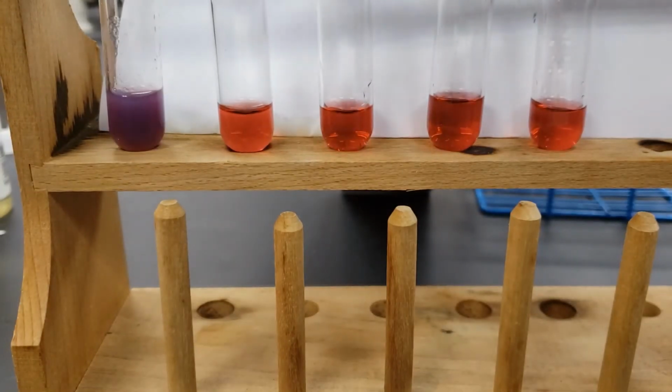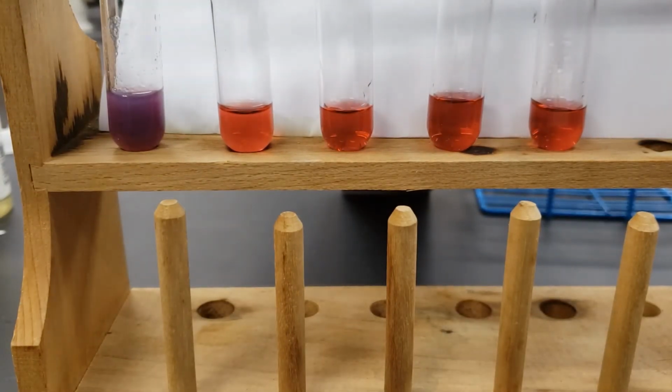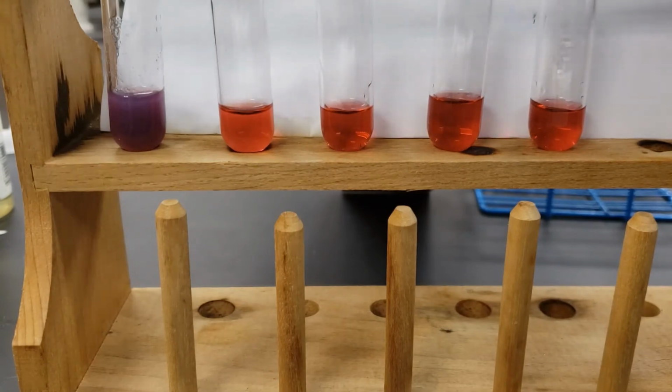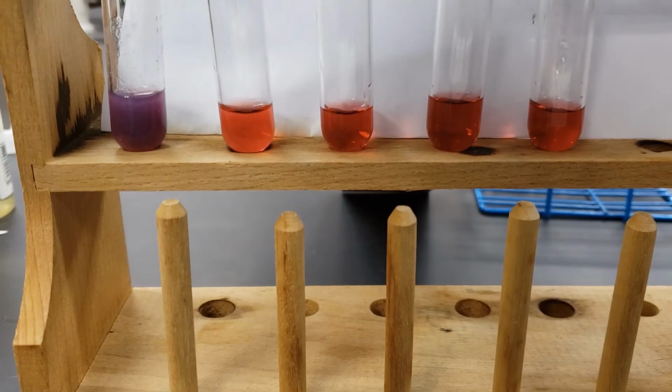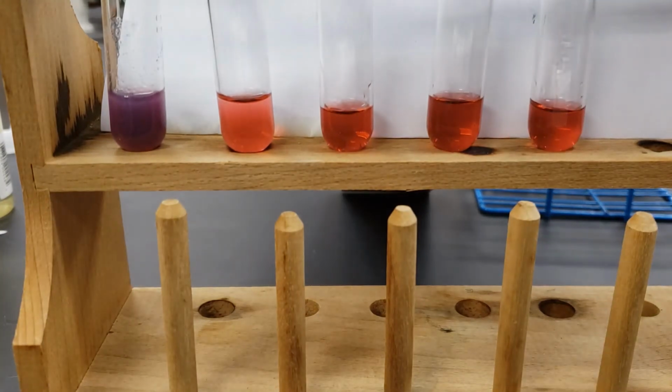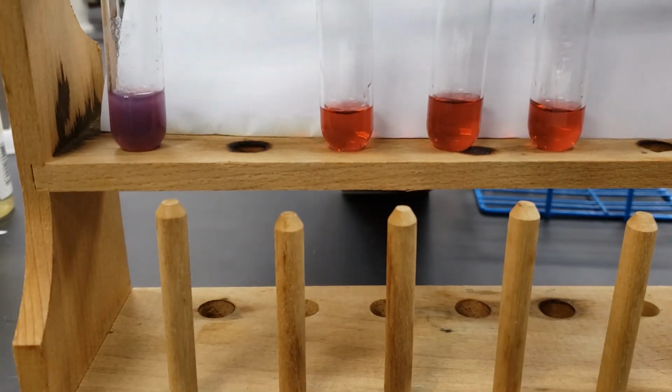Okay. Next up is going to be the sodium chloride. Let's add a few drops of our sodium chloride.